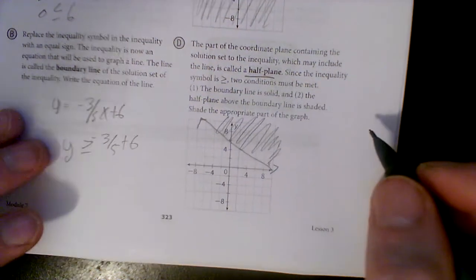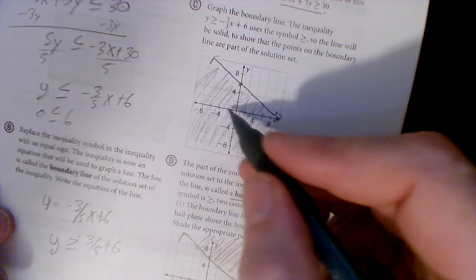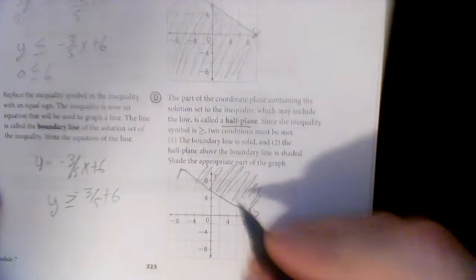Notice that these are half planes. When I graphed less than, by mistake, I graphed it anyway, and when I graph greater than, it went up. Let's keep going and see if we can get a little bit more.